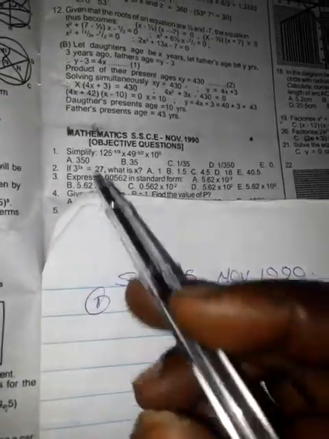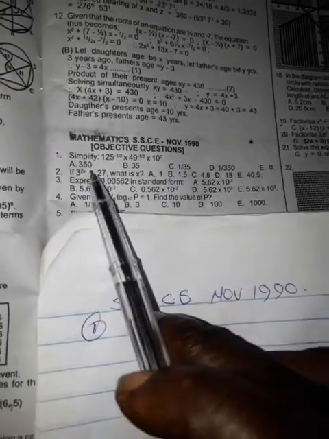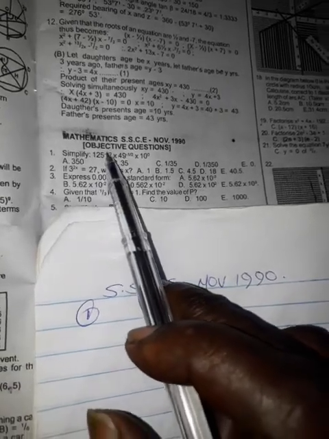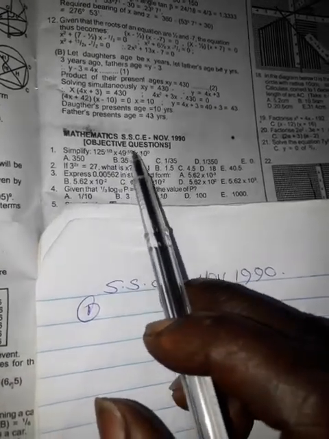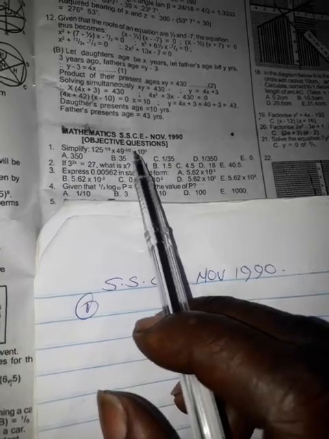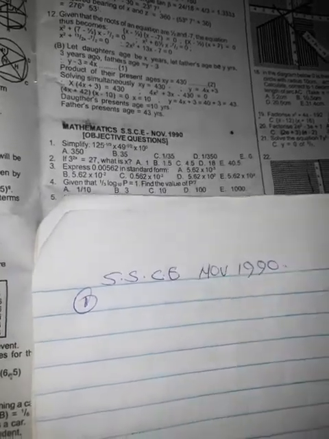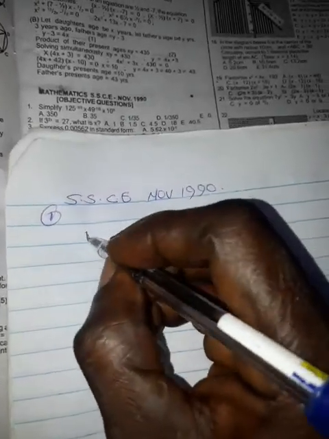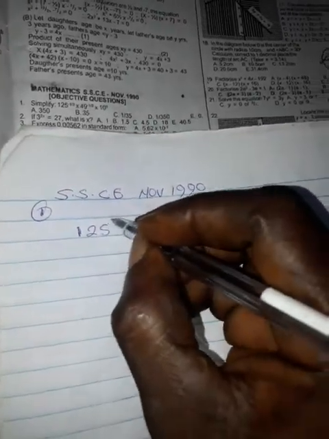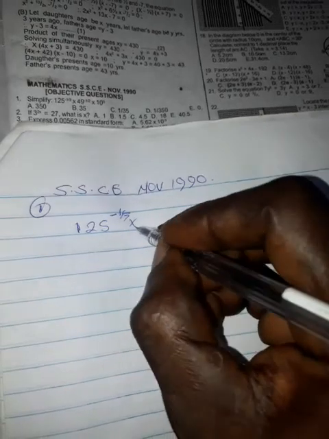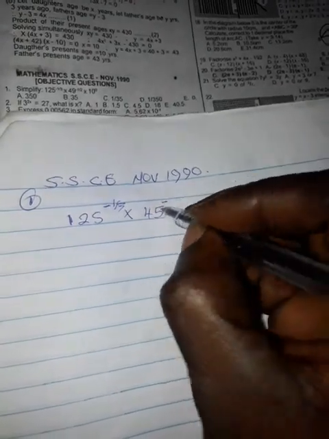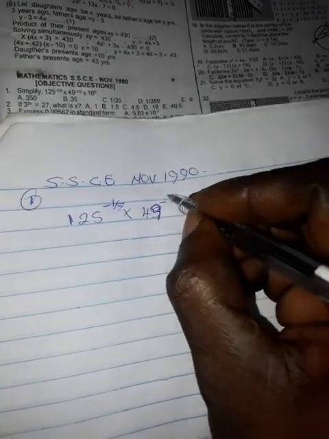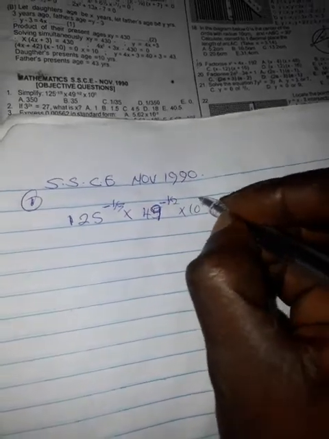Look at the question. The question is saying simplify 125 raised to power minus 1 over 3 times 49 raised to power minus 1 over 2 times 10 raised to power 0. So let's not waste our time. We have 125 raised to power minus 1 over 3 multiplied by 49 raised to power minus half, then times 10 raised to power 0.